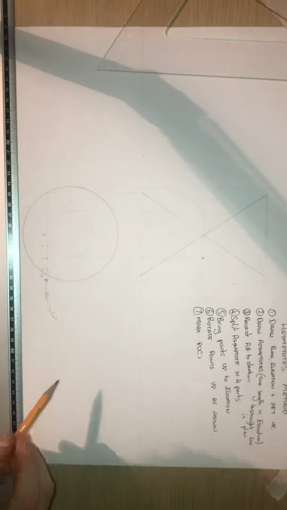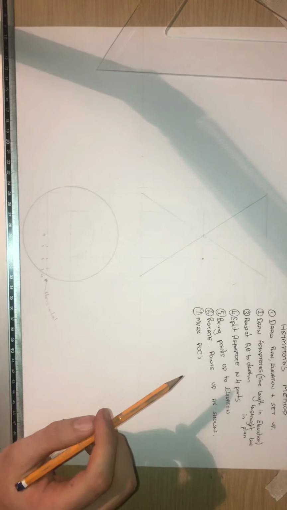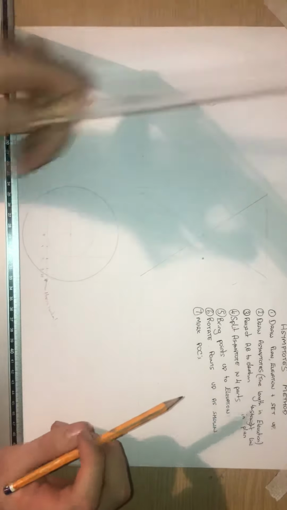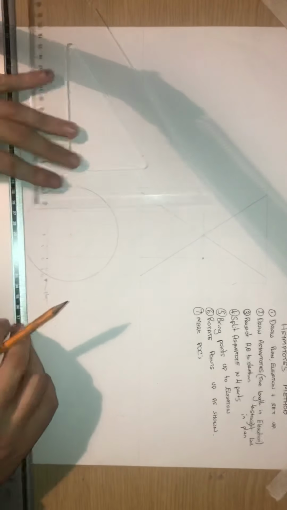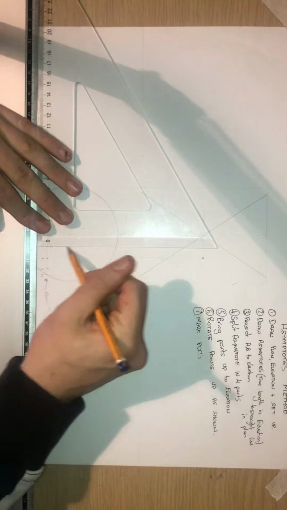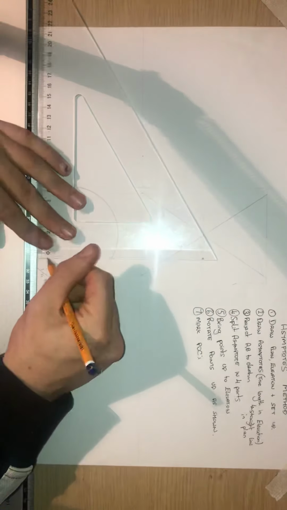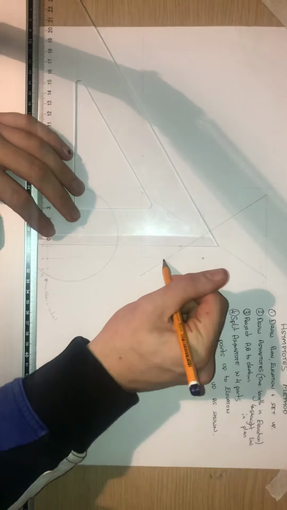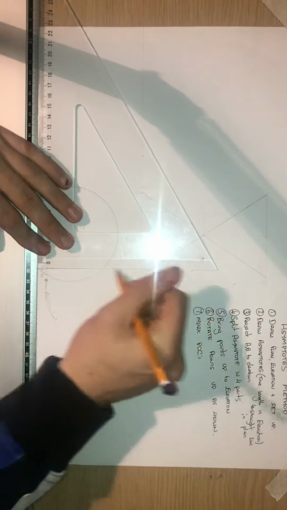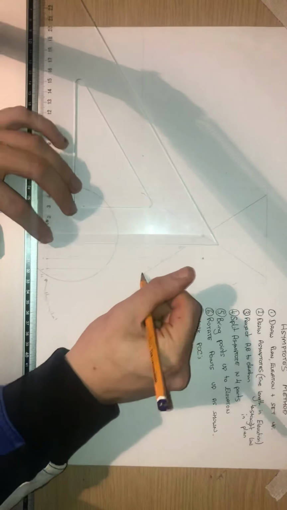So we go on then. How are we going to get our points on the asymptote? Well, we're going to first of all bring up each point one by one and see where it hits the asymptote. So there's point 1, point 2, point 3, and point 4 is here.